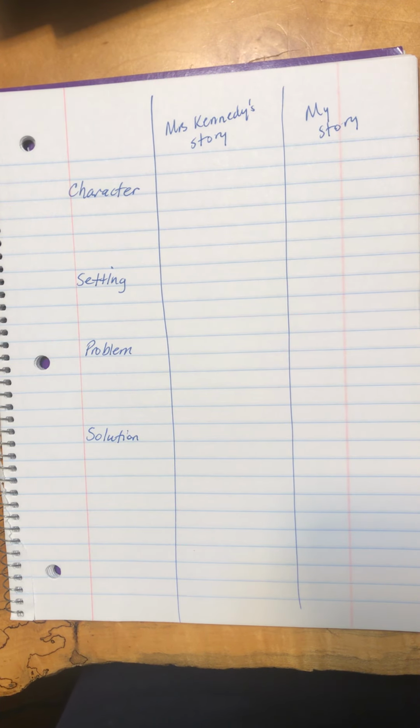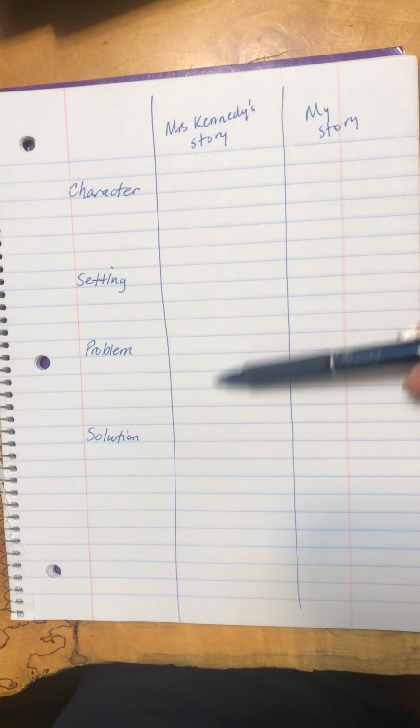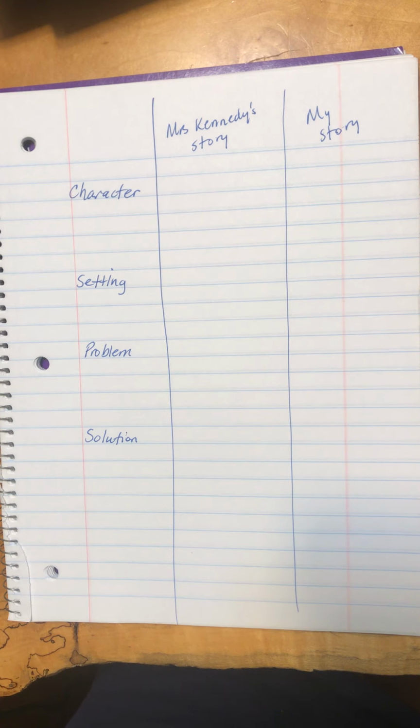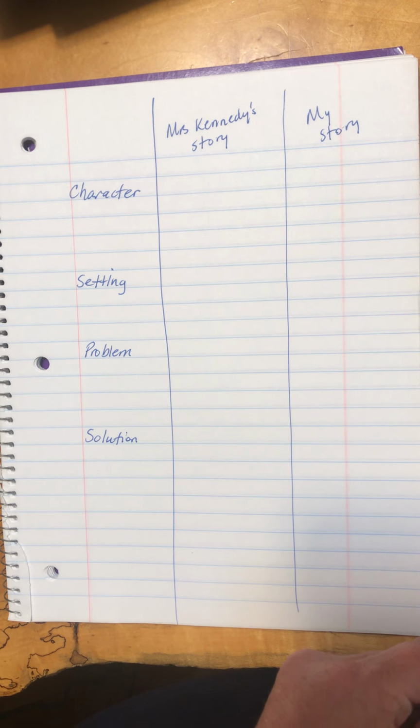So what I would like for you to do this time is we're going to go back and revise that story and make it focus in on one event from the summer. One funny thing that happened, one adventure, one crazy thing that you did, something like that. So as we read my story, we're going to mark the character, setting, problem, solution, and then we're going to plan your story by doing the same thing over here. So let's take a moment to read the story. And if at any point during this video you need to pause it or rewind, that's absolutely fine.